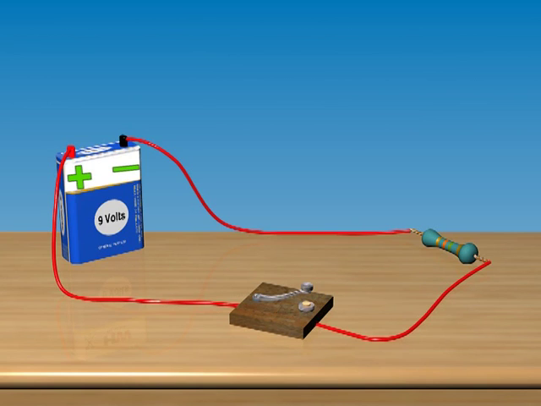You can all see a simple closed loop that consists of a cell connected to a resistor through a closed key, and the current flows through the loop. The energy in the circuit is conserved as the current starts from the positive terminal of the cell and gets back into its negative terminal.